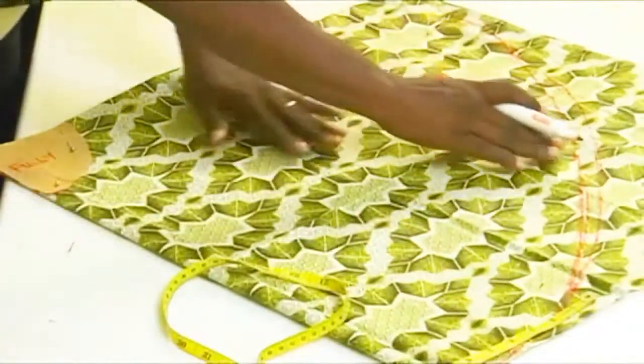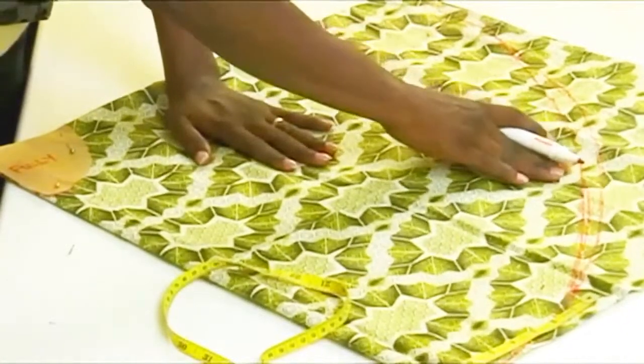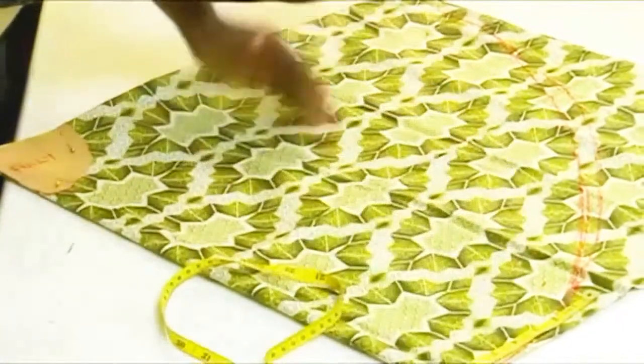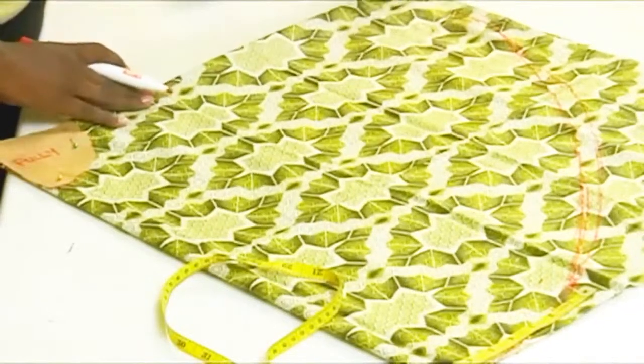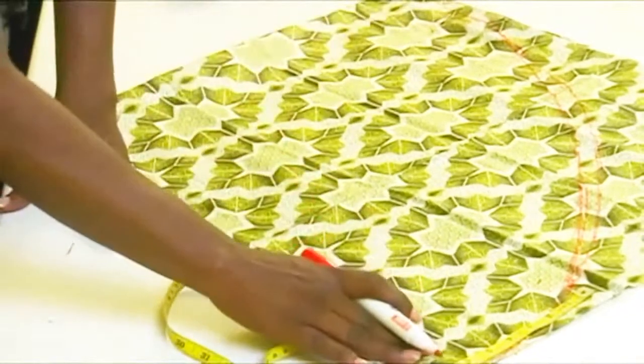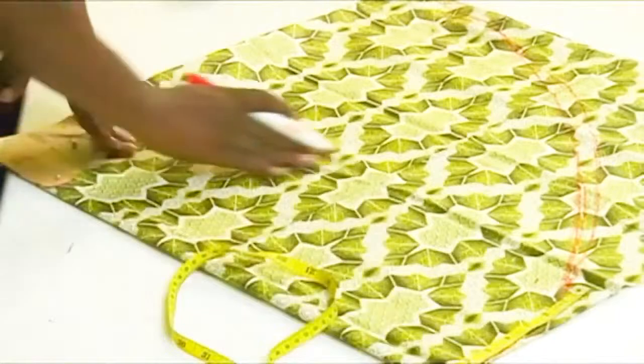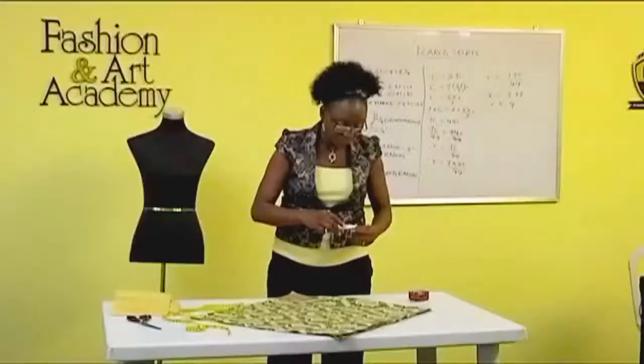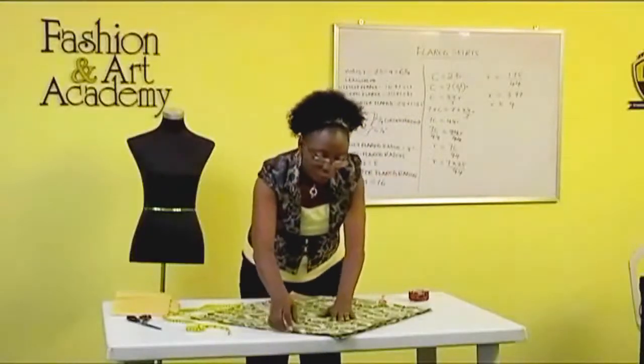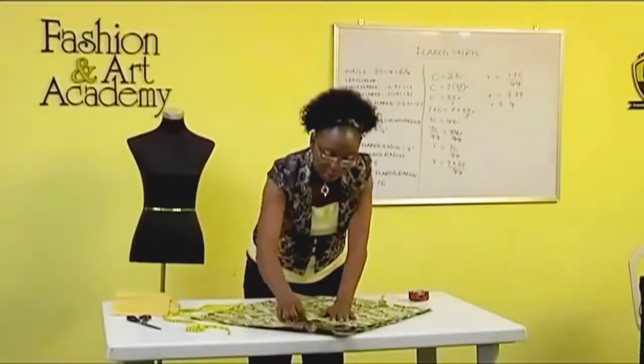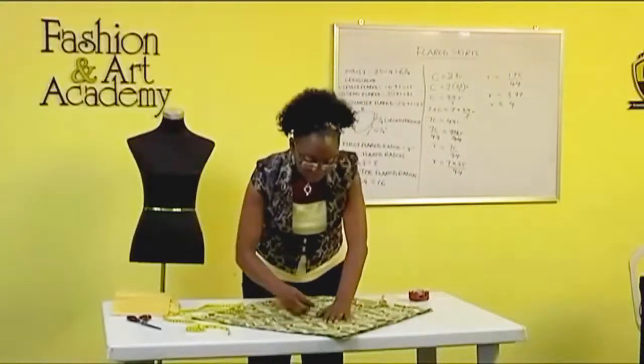I know that at this point here it's easier for it to droop down than at this other point, because this is on the straight grain, it would not be elasticated. This is also on the straight grain, it won't be elasticated. But the middle here would be elasticated. So once I've corrected it, I just pin all the layers together and cut out.